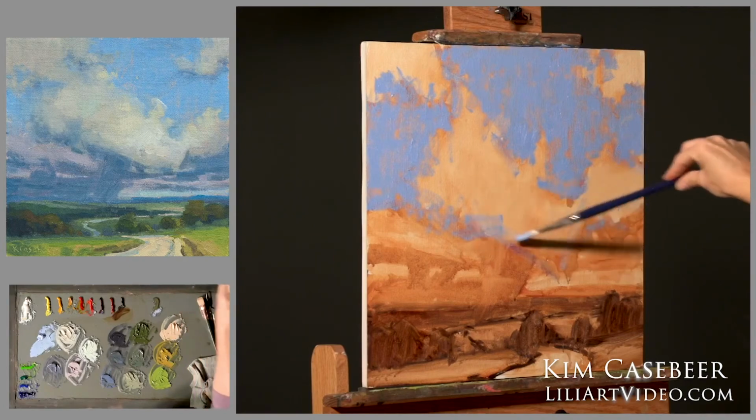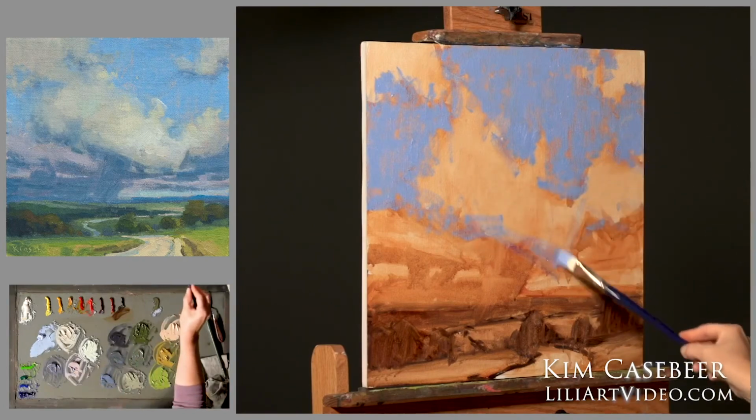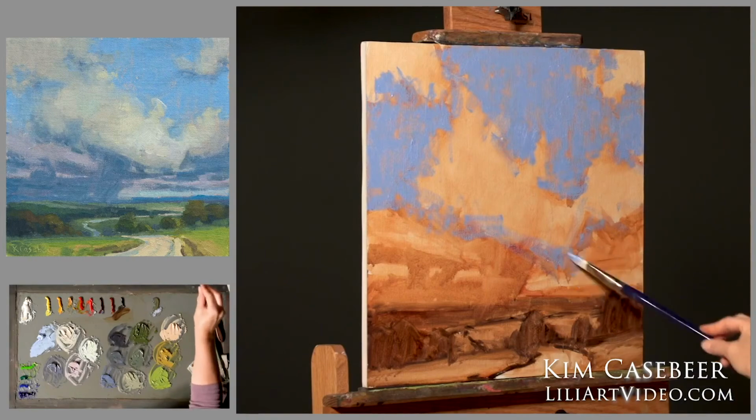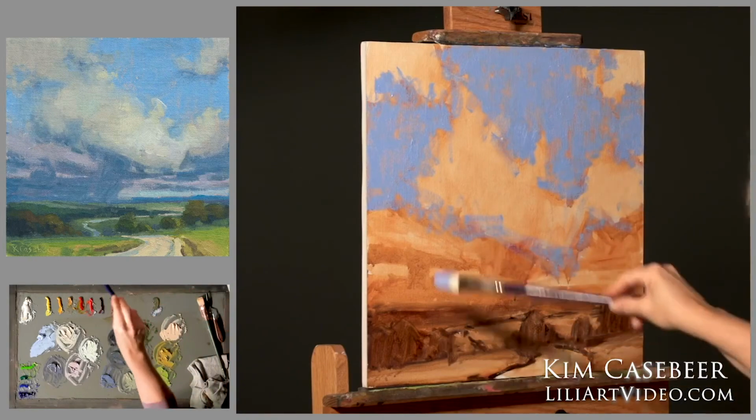And I'll even put some of that sky color in here in the cloud just to redraw the shape.